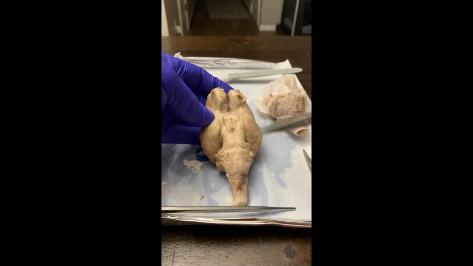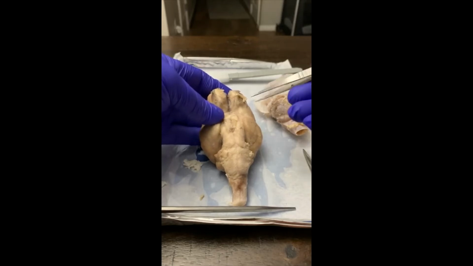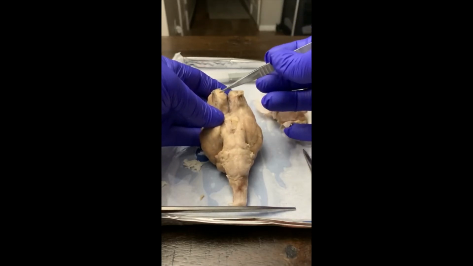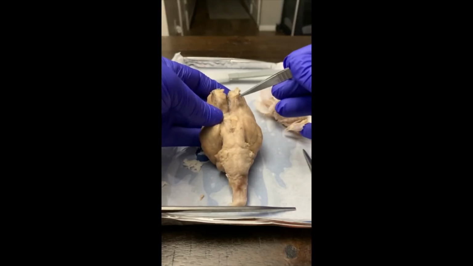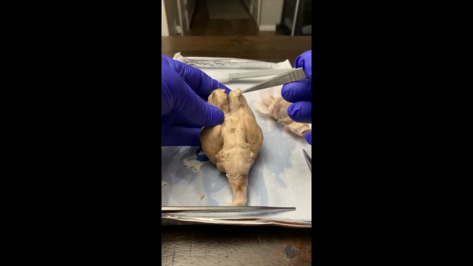For your cranial nerves, starting with cranial nerve 1, olfactory, you have the olfactory bulbs, which are going to be these big things here up top, and then the nerves are going to track back deeper into the brain.